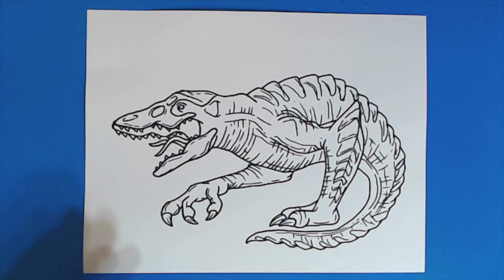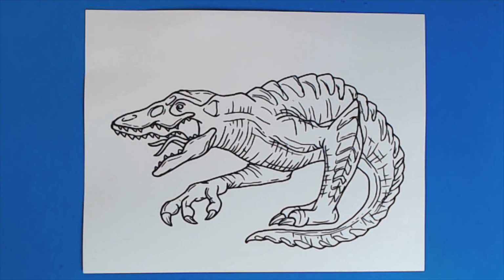And there you go. There's your drawing of the skull crawler from Kong Skull Island. I'm going to fast forward and start coloring this.